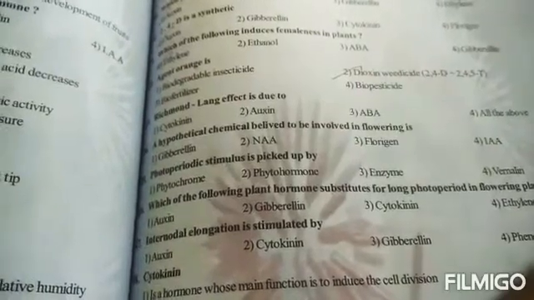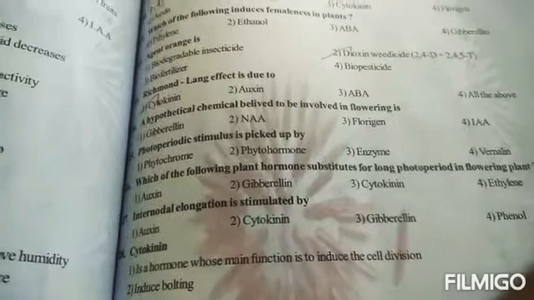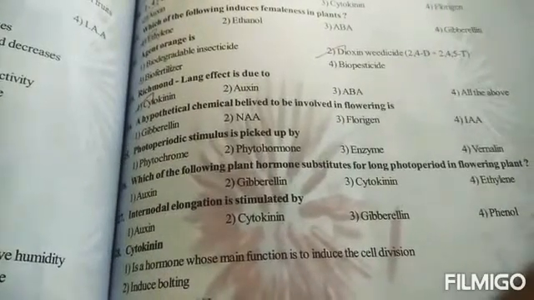So Richmond-Lang effect is due to cytokinin, auxin, ABA, all of the above, and the answer is cytokinin. A hypothetical chemical believed to be involved in flowering is gibberellin, naphthalene acetic acid, florigen, indole acetic acid, and the answer is florigen.